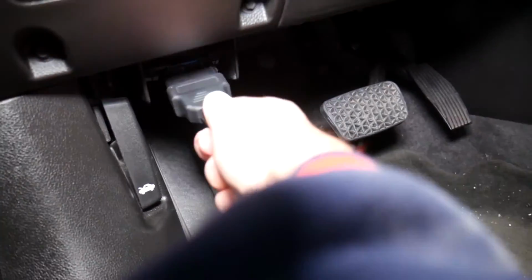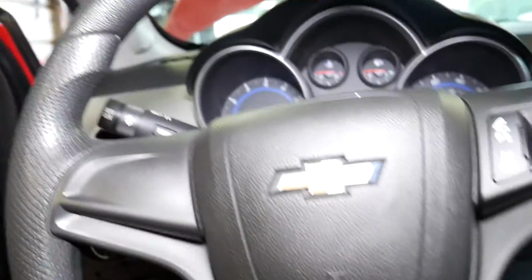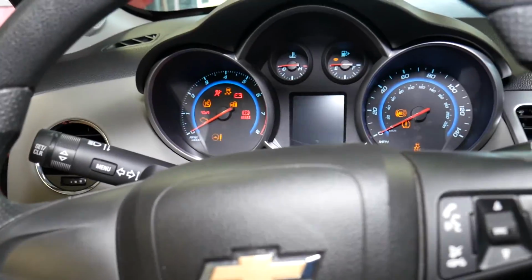We'll connect our scanner to the OBD port down there. Now, okay, we're going to go inside and turn the ignition on.